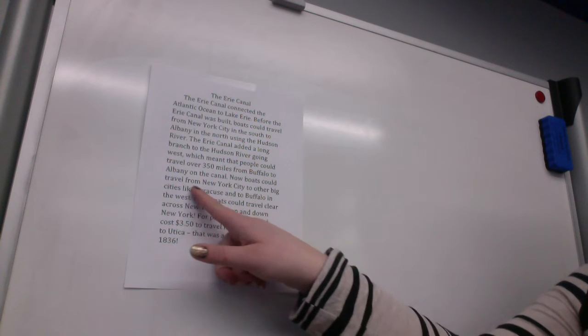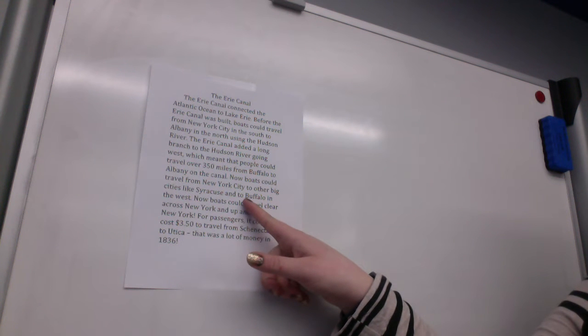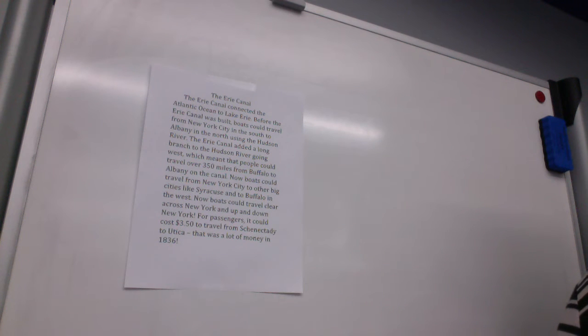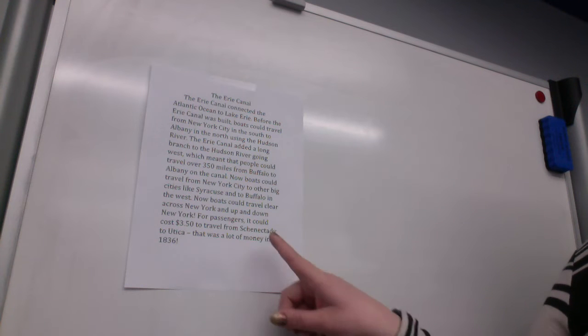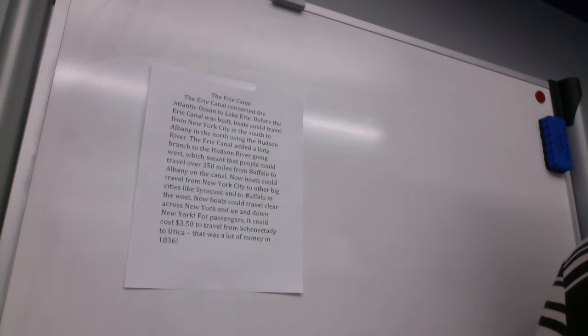Now boats could travel from New York City to other big cities like Syracuse and to Buffalo in the west. Now boats could travel clear across New York and up and down New York. For passengers, it could cost $3.50 to travel from Schenectady to Utica. That was a lot of money in 1836.